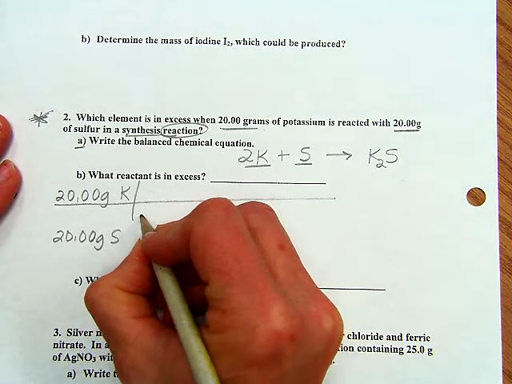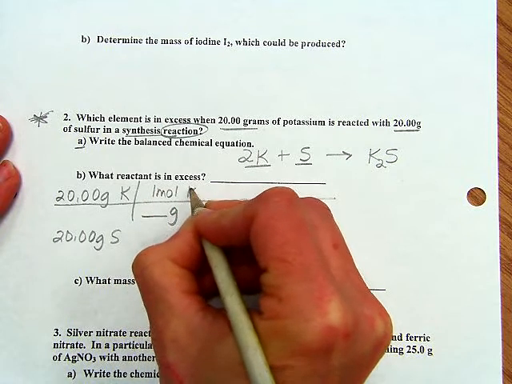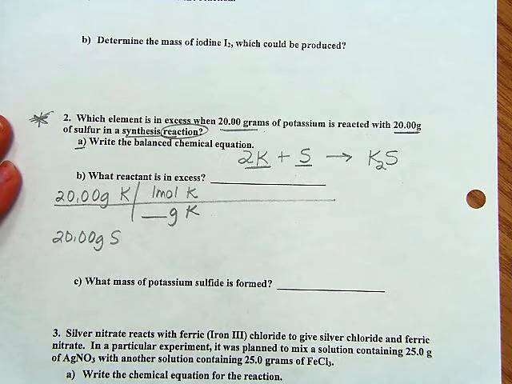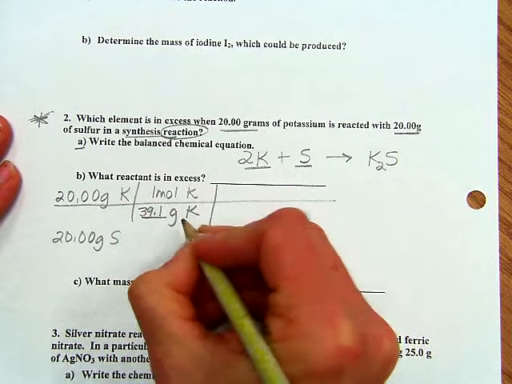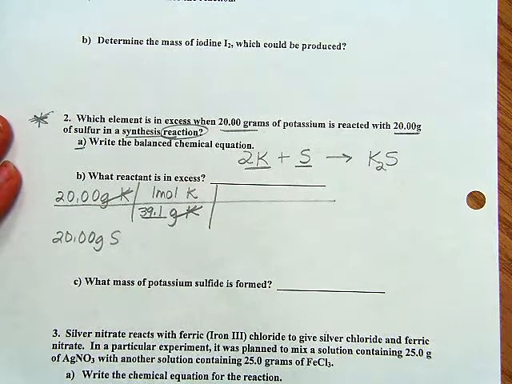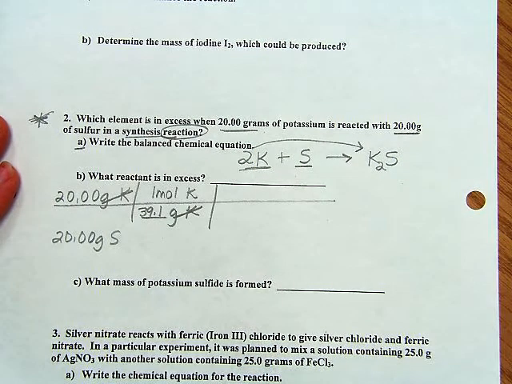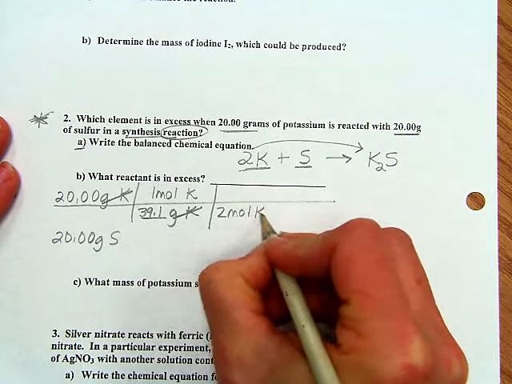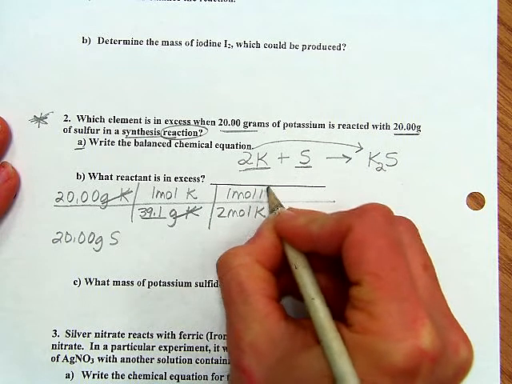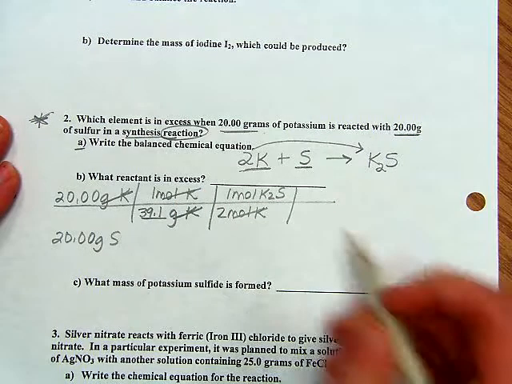To go from grams to moles, we need the molar mass. We need to know the molar mass of 1 mole of potassium. According to the periodic table, it is 39.1. We have now converted to moles. If we were to quit right now, we'd be at moles of potassium. Stoichiometry says that for every 2 moles of potassium, I'm only going to produce 1 mole of potassium sulfide. If I were to cancel right now, I would be at moles of the product.